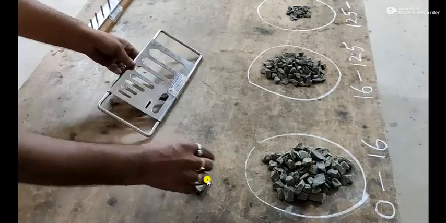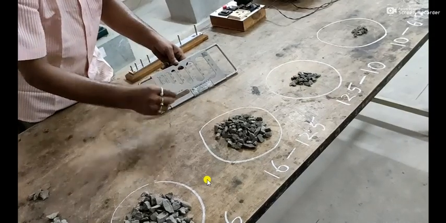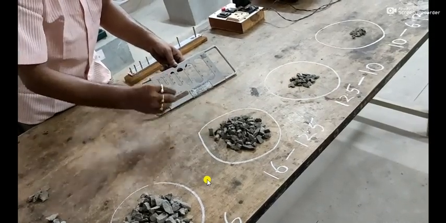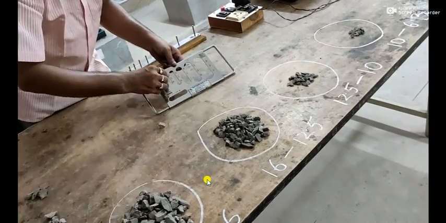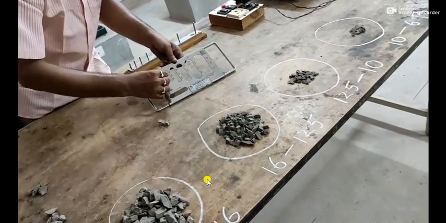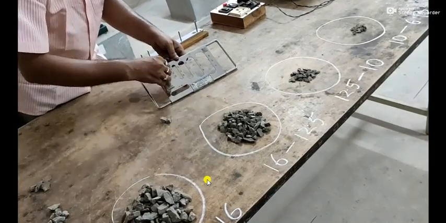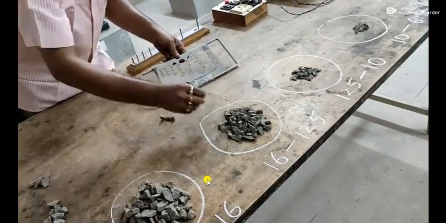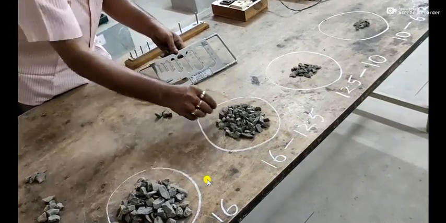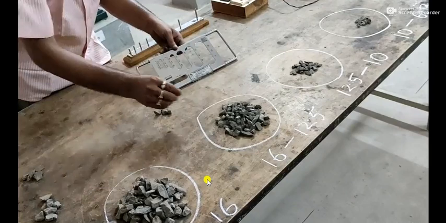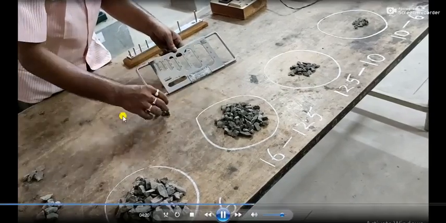For the time being we are showing you only a few aggregates, but the entire process will be done later on. Obviously it is not shown in the video, as the video would become very lengthy. Here some of the aggregates are being retained, which are again kept on this side.